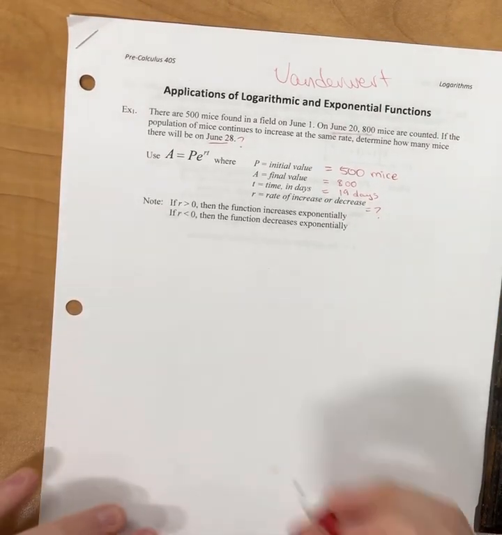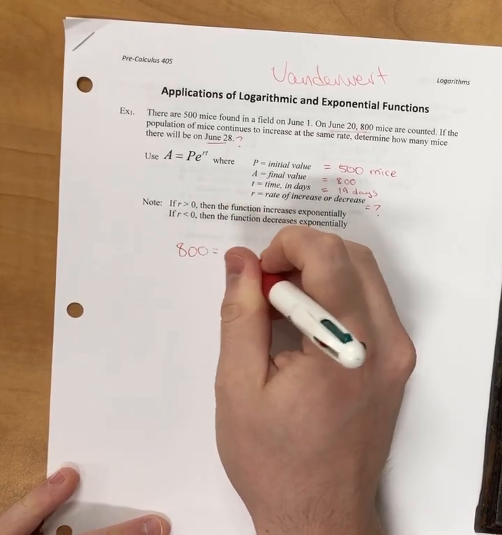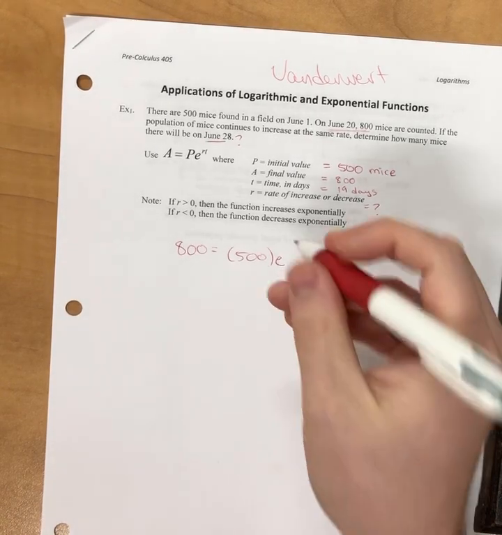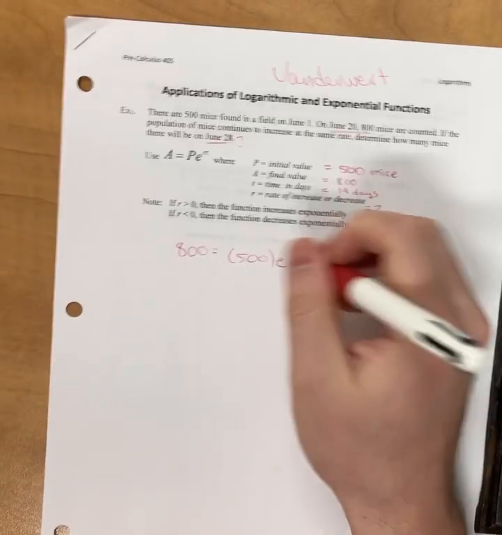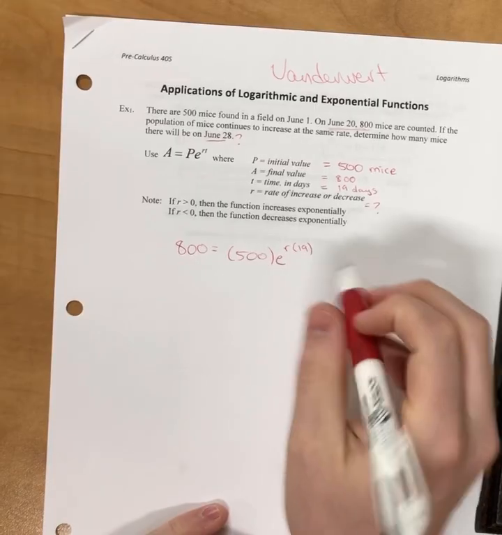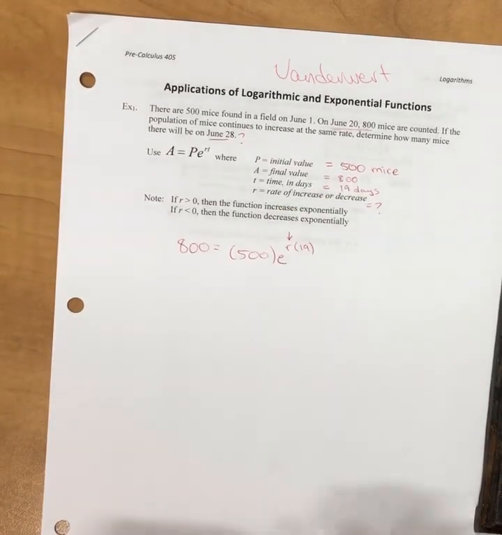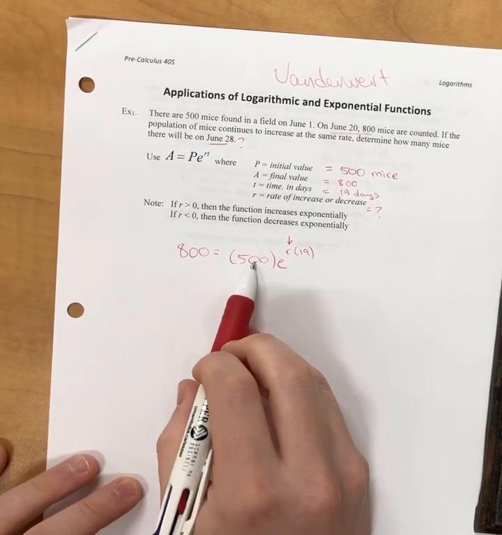All right, so let's plug in and figure out what we got so far. So we got 800 is equal to 500. Remember, E is the letter or the number that we dealt with last class, natural number, or E being Euler's number using the natural log. R we don't know, and 19 is the days. Now that we're at this point, you'll notice that R is the only thing that we have to solve for, remembering that E is just some number. So since that is the only variable we have to solve for, we're gonna have to use logs in some way, shape, or form. Since we already have a number here and a number there, we might as well get this to be a little bit simpler.